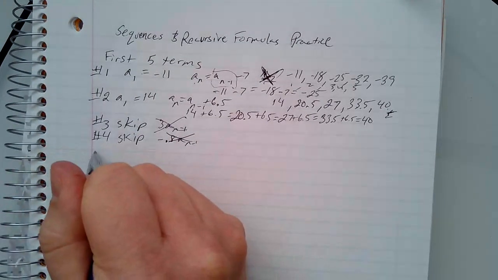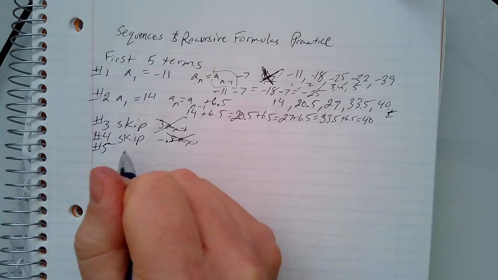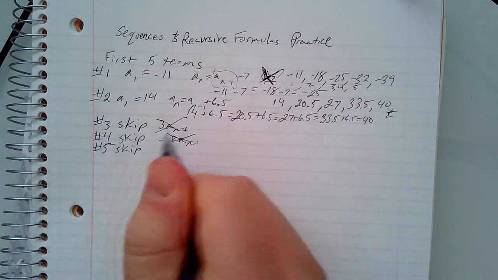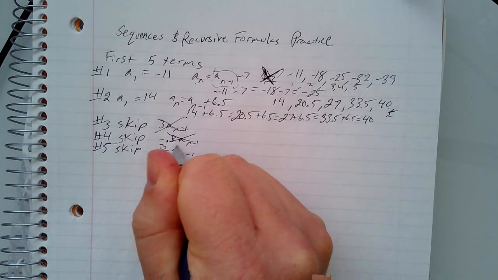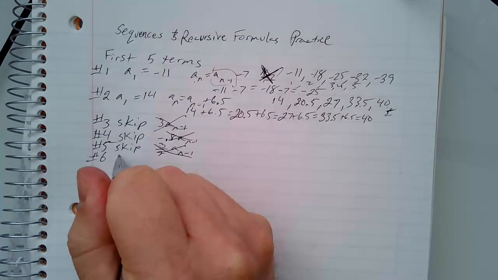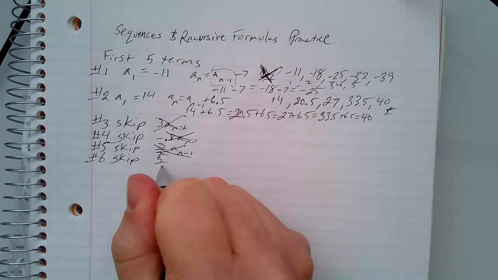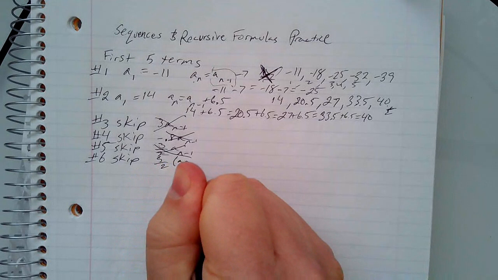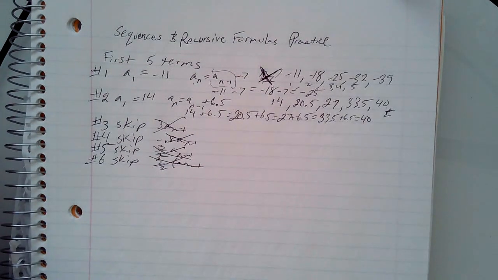Number five, we're going to skip because it says 3 over 2 times a sub n minus 1. Skip. And number 6, we're going to skip because it says 5 halves times a sub n minus 1. Skip. All right. Now it wants to know the nth term for number 7 through 12.